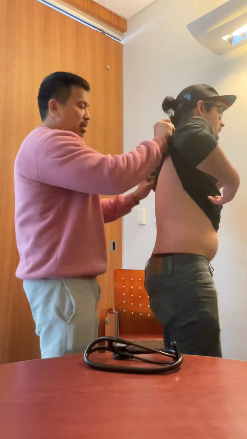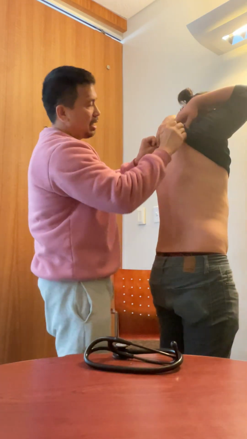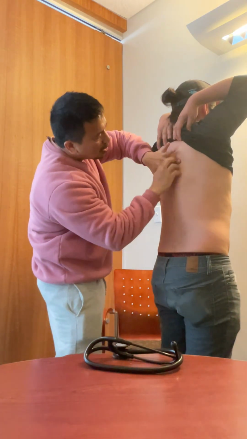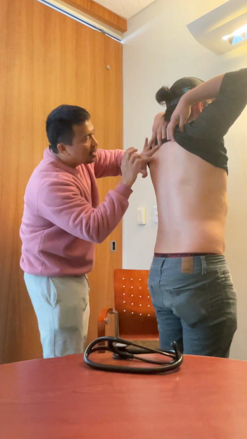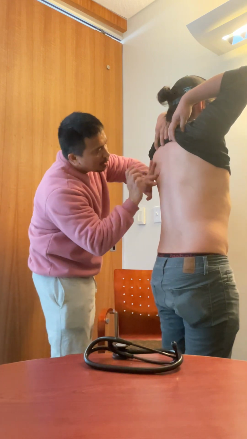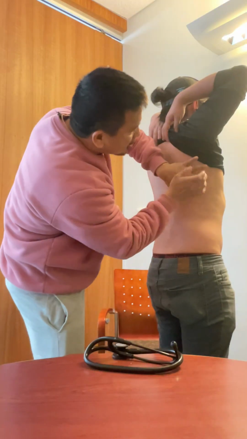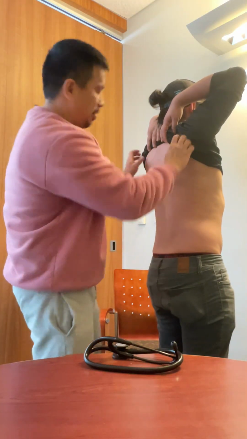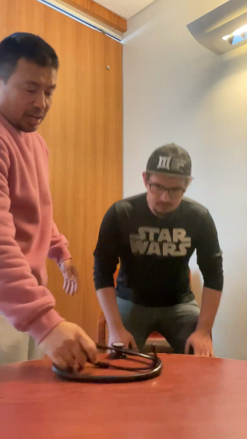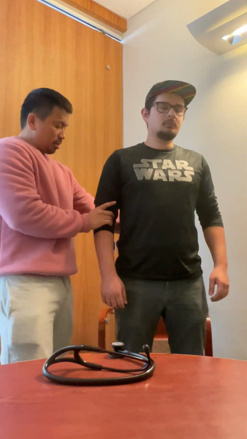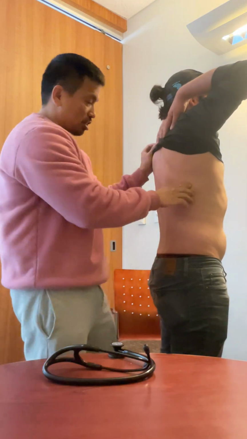Lift up your shirt. Okay. Yeah, there you go. Good resonant sound. I like it. Don't forget the right side. Okay, perfect. While he's standing, I can also do the diaphragmatic excursion.